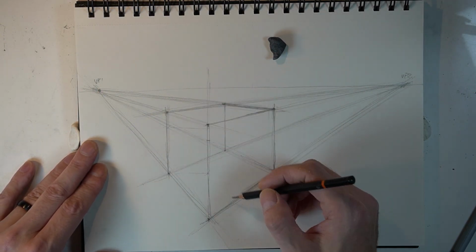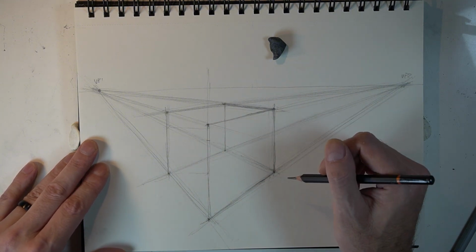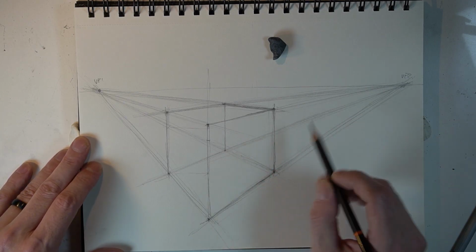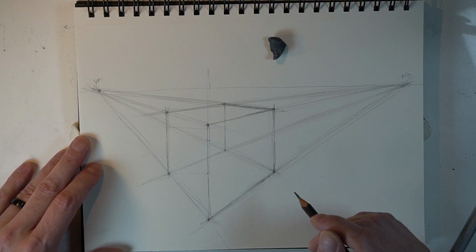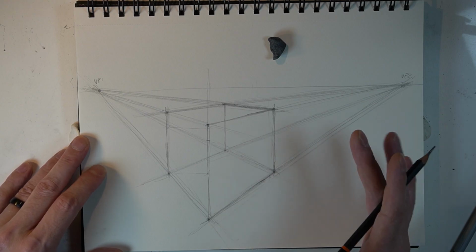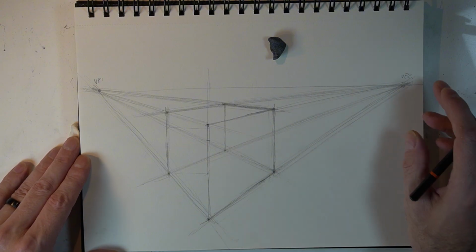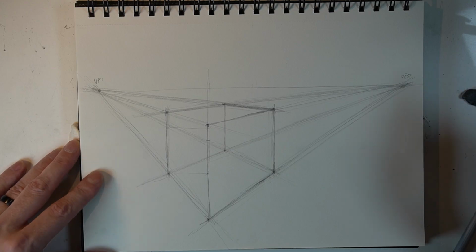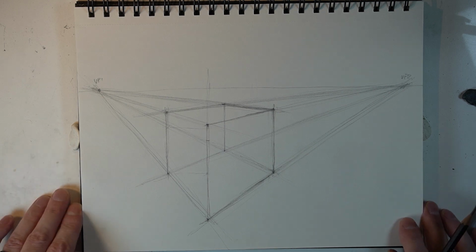But the cube, you must remember, or cuboid, is a very important form, and when you're also drawing round objects, faces, bodies even, you end up with trapezoids and cuboids that make up your basic form.